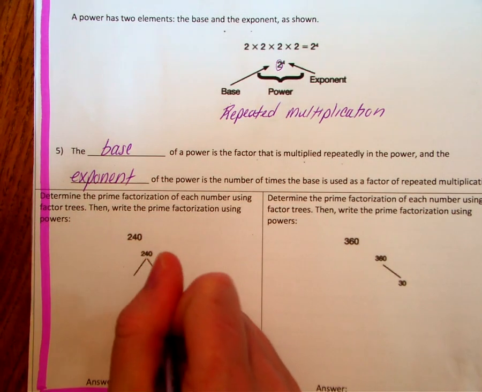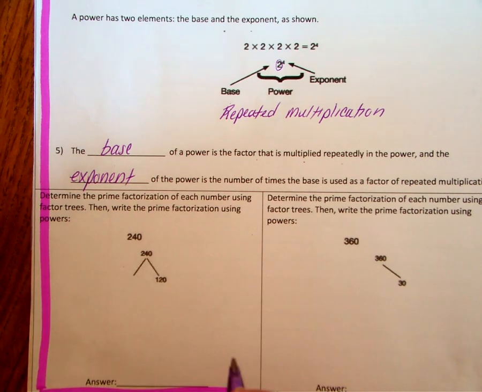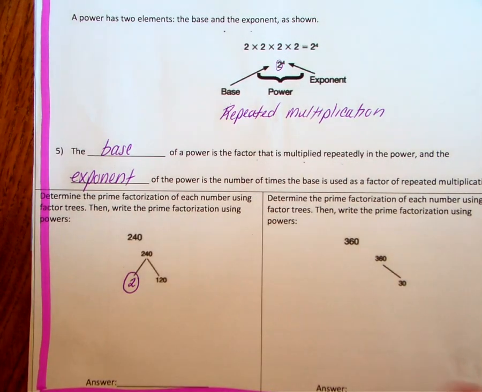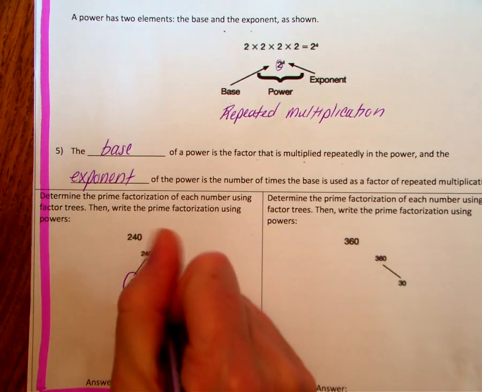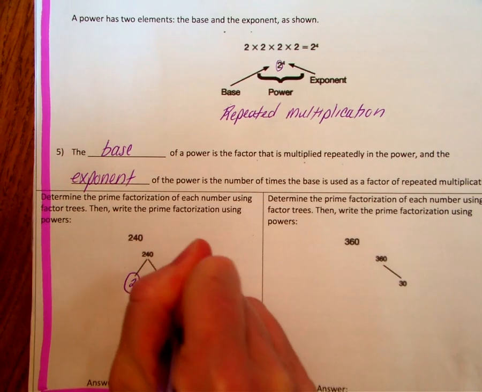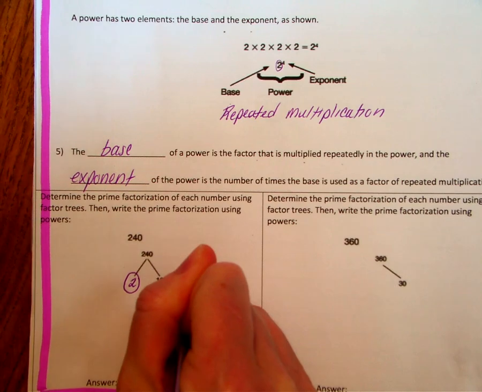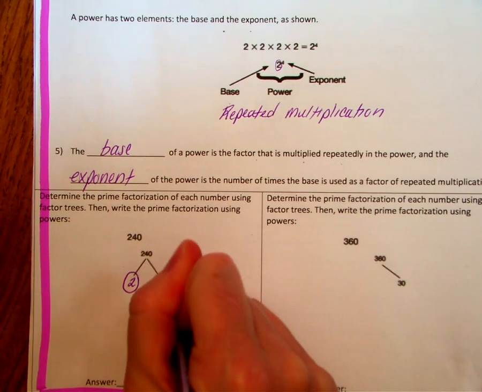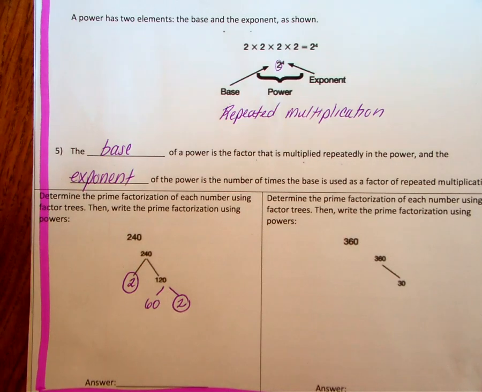So, two factors that multiply together to get 240, if one of them is 120, the other one is 2. Now 2 is prime, so I'm going to circle it, because that branch is completed. Now I don't try to do anything fancy when I go down the factor trees. I try to use factors that come naturally to me. So next I'm going to do 60 times 2, because 60 times 2 would get me 120. I'm going to circle 2 because it's prime.